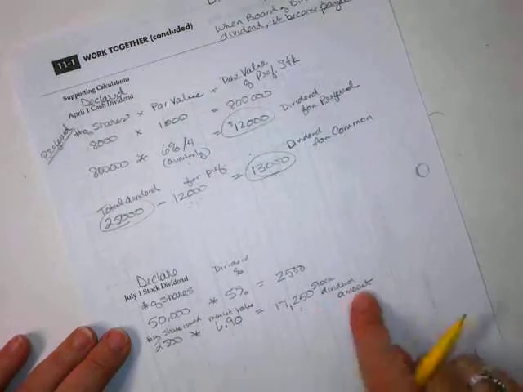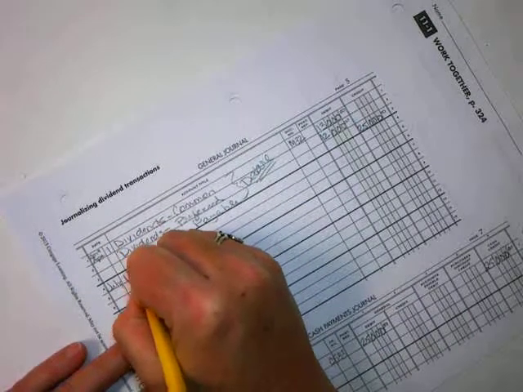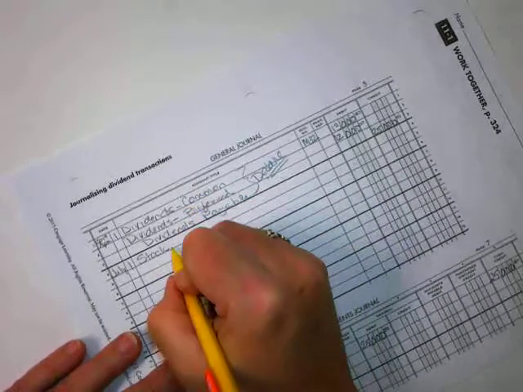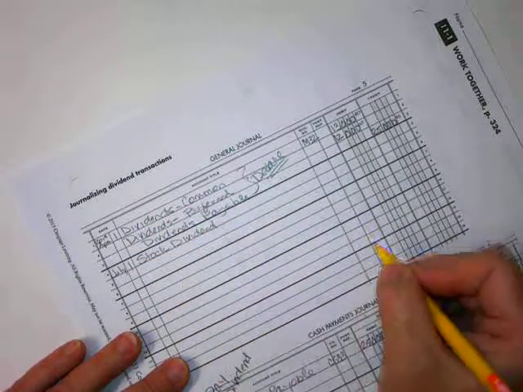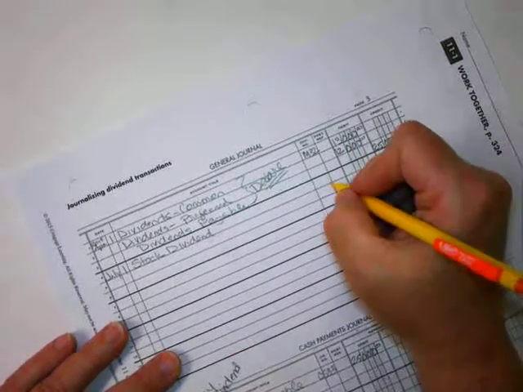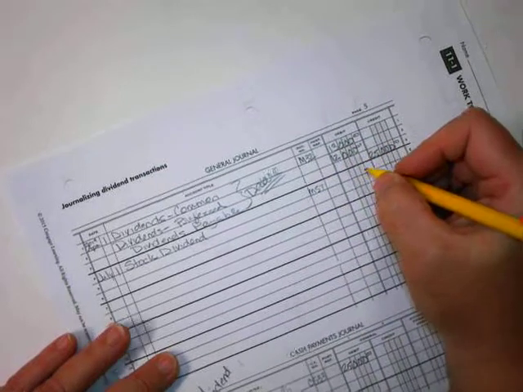Right here, our stock dividends are 17,250. This is understood that that's cash. This is stock dividend. It also says this is memo 57 for 17,250.